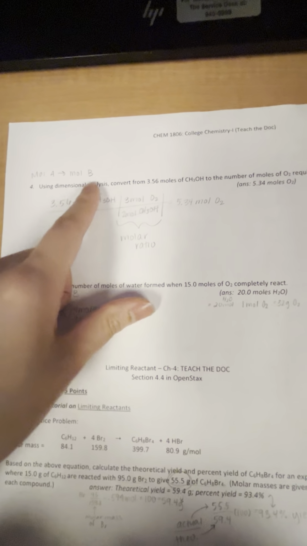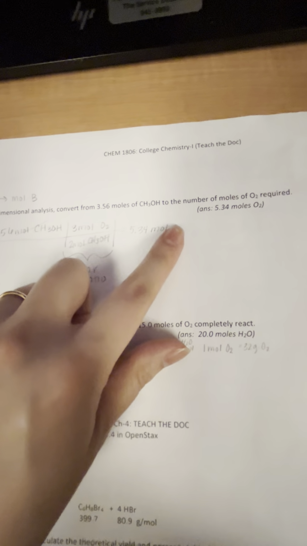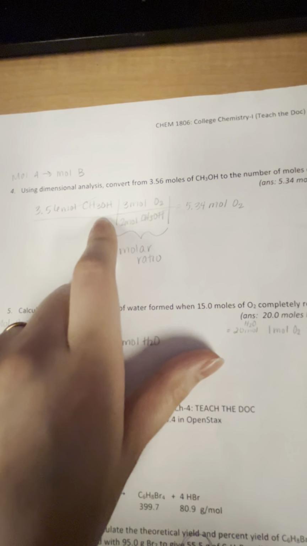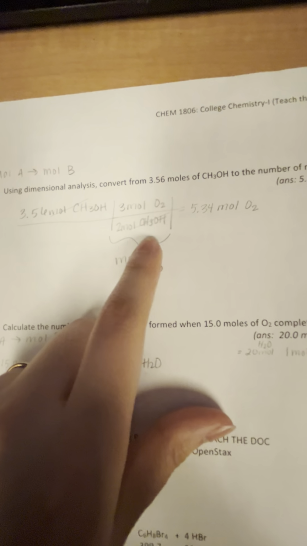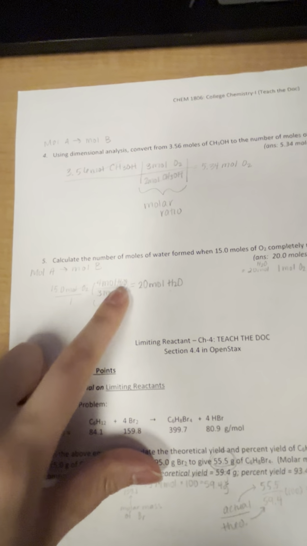All right, so this one is basically a conversion of moles of substance A to moles of substance B. So convert 3.56 moles of CH3OH to moles of O2. I started with what I was given, 3.56 moles of CH3OH. I used the molar ratio, 2 moles of oxygen over 2 moles of CH3OH. I looked at the balanced equation right here, which equals 5.34 moles of oxygen. And I did the same with question number 5. It's a mole A to mole B ratio.